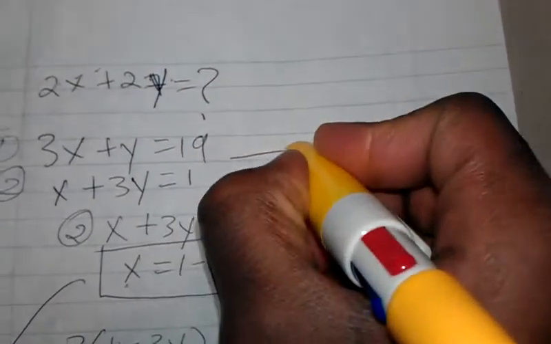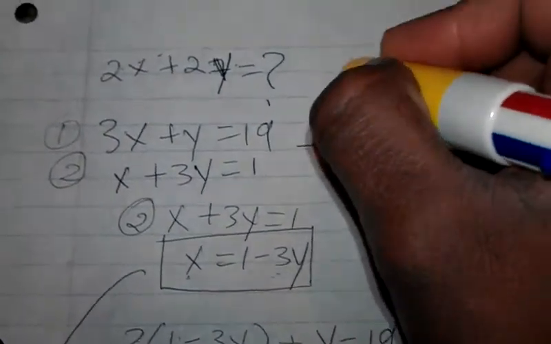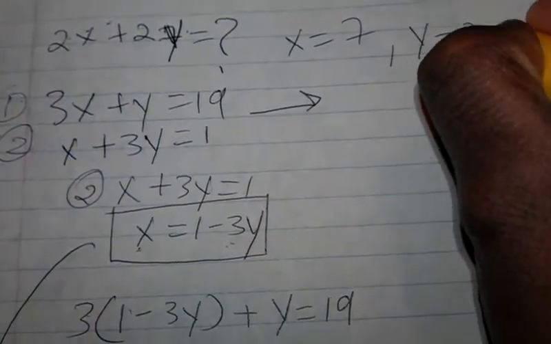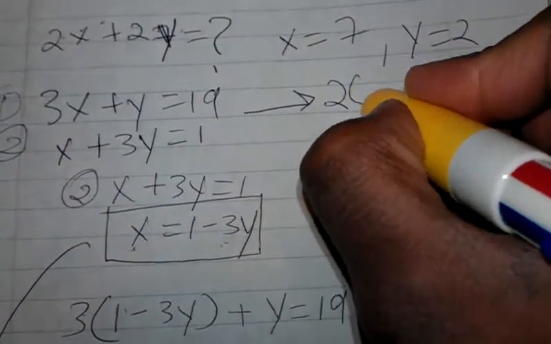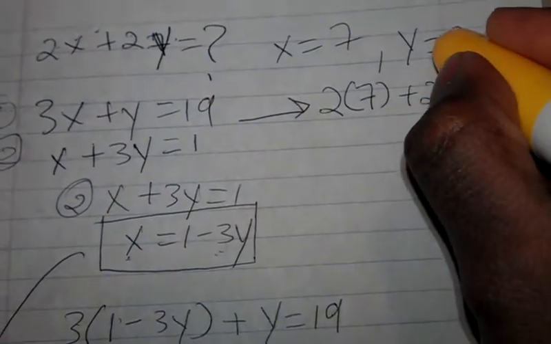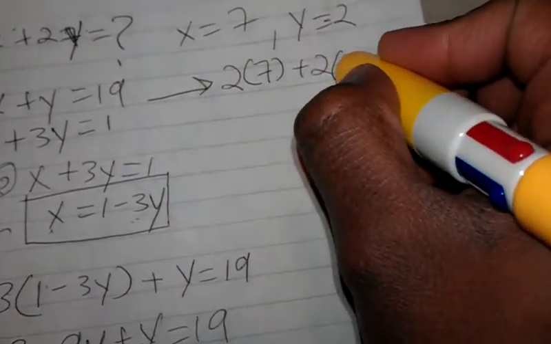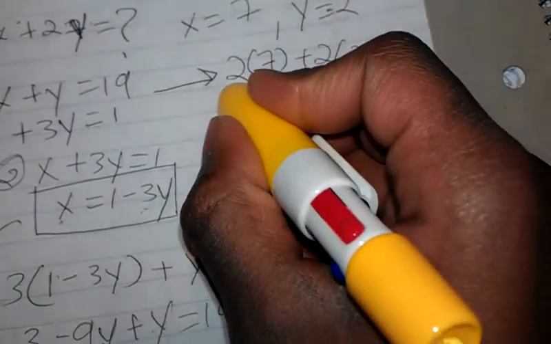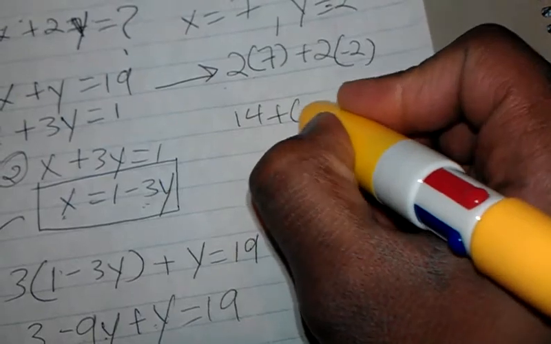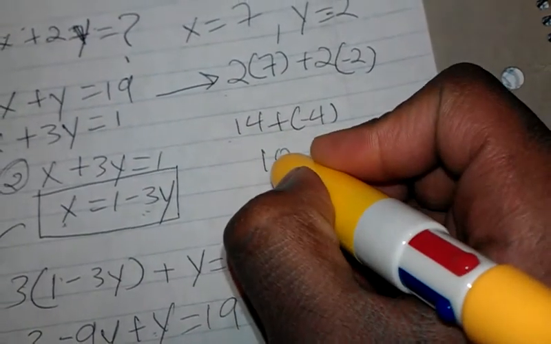If x is equal to 7 and y is equal to negative 2, then 2 times 7 plus 2 times negative 2. 2 times 7 is 14, 2 times negative 2 is negative 4, negative 4 plus 14 is 10.